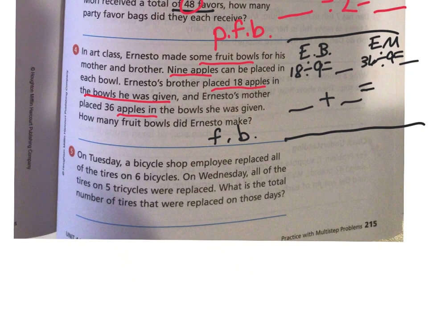On Tuesday, a bicycle shop employee replaced all of the tires on 6 bicycles. On Wednesday, all of the tires on 5 tricycles were replaced. What is the total number of tires that were replaced on those days? Okay, now you're seeing 6 bikes and 5 trikes, but you need to think in your head how many tires are on each of those.